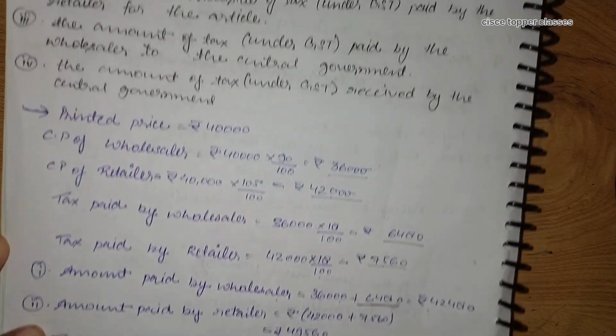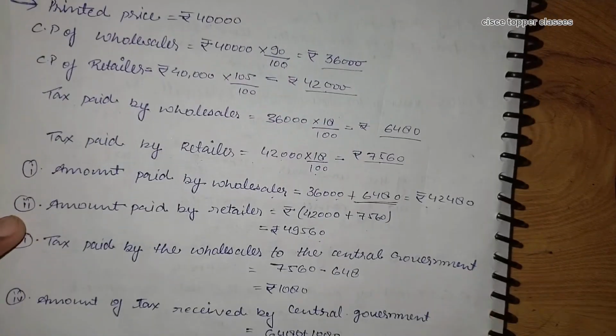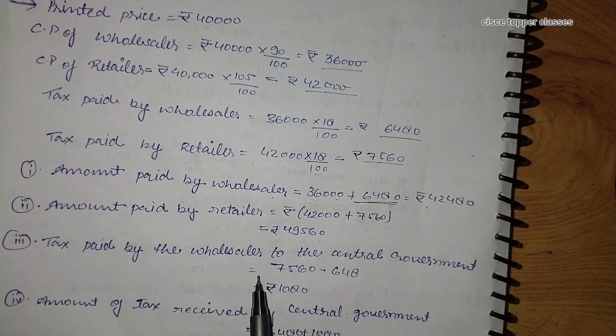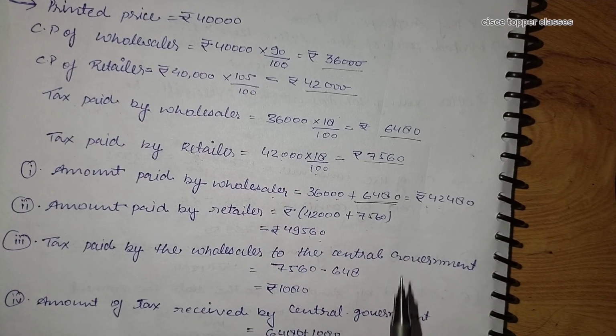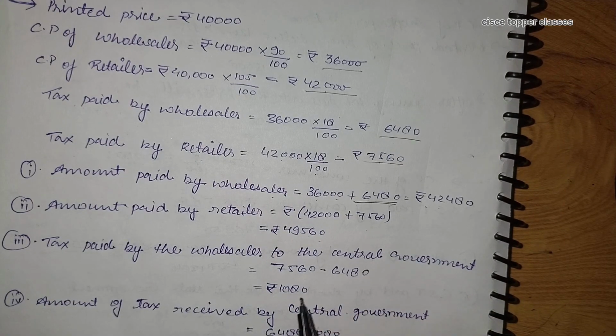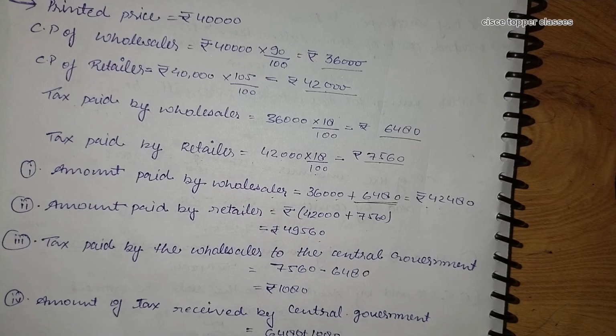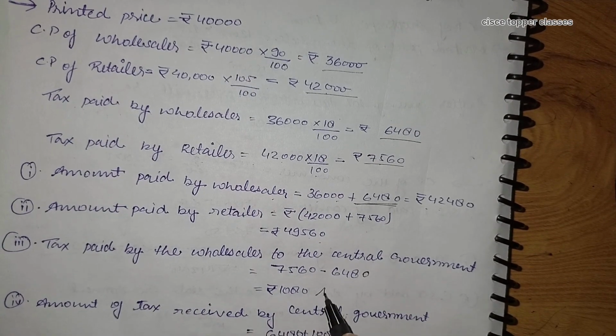Now the third thing which we have to find is the amount of tax under GST paid by the wholesaler to the central government. So the tax paid by the wholesaler will be output tax minus input tax. The output tax we have found here is 7,560, and the input tax is 6,480. On solving this we will get 1,080 here, the answer of the third part.